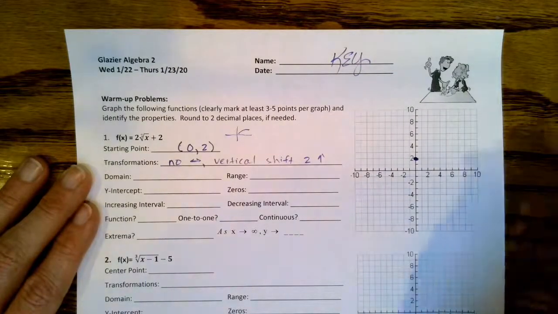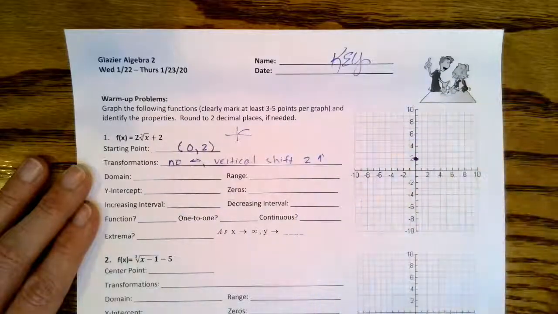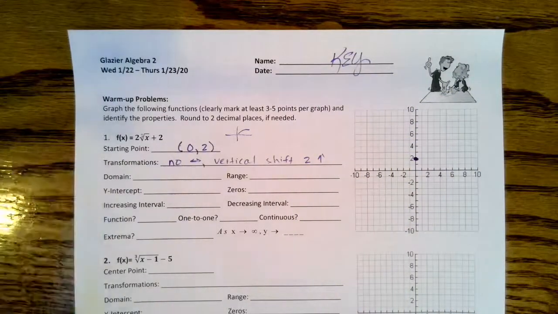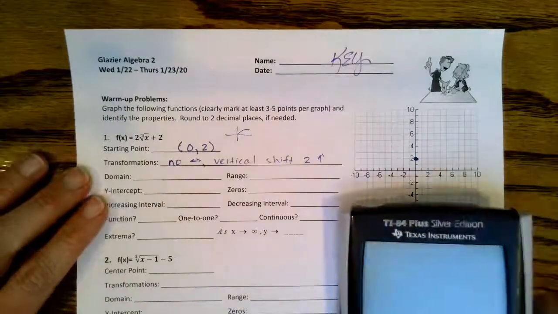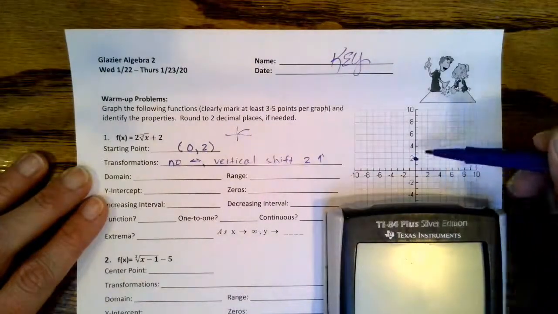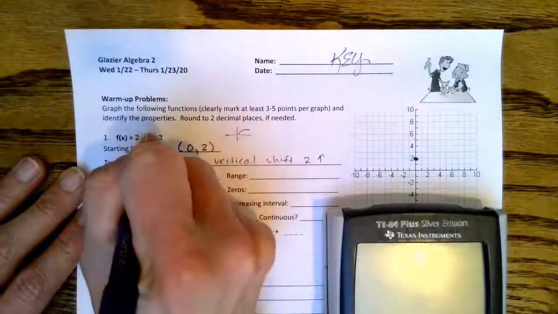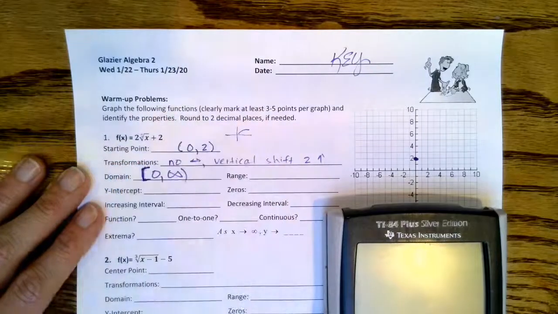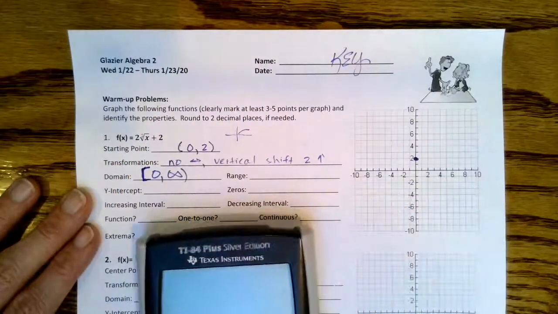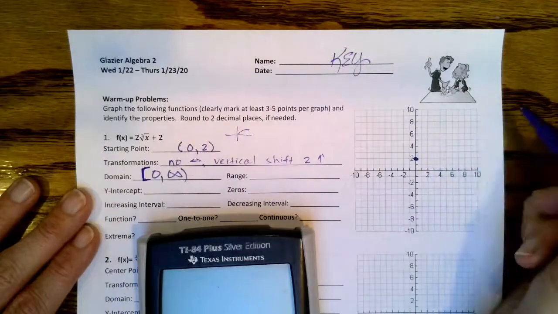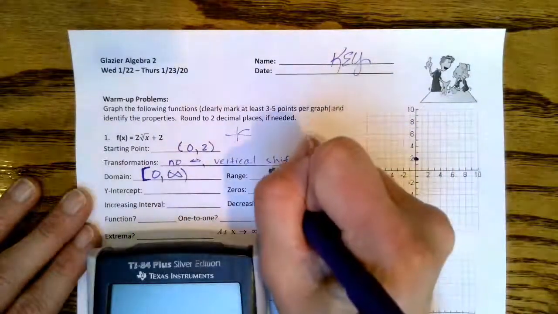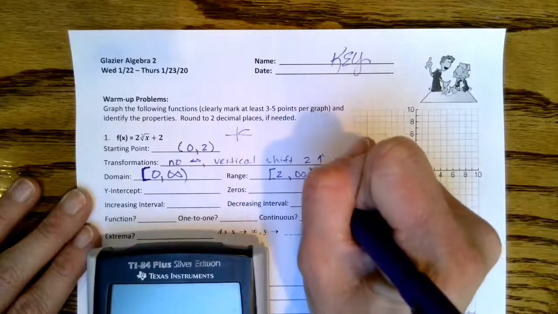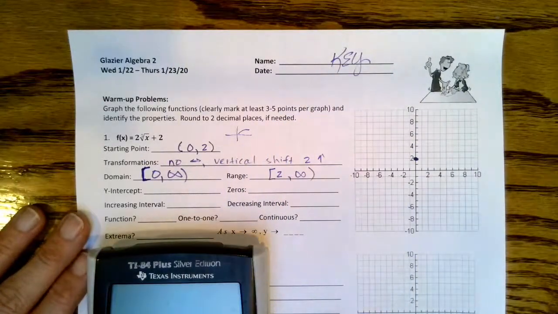When I talk about my domain and my range, that's going to really depend on my graph. And I want to get my graphing calculator out so that we can see where this graph stops and starts. If I know that nothing in my graph is going to be to this side, my domain is going to start with that 0 and end at positive infinity. My range is going to continue going up like this. So you know that 2 is the smallest element of my range. Positive infinity is my largest.